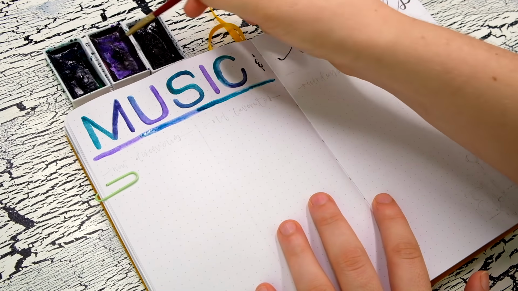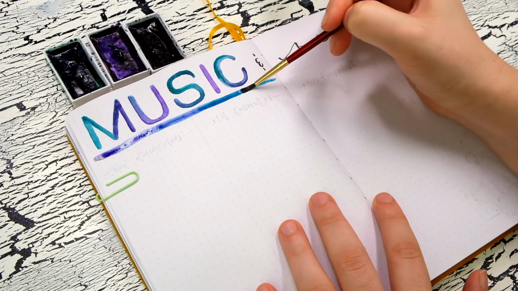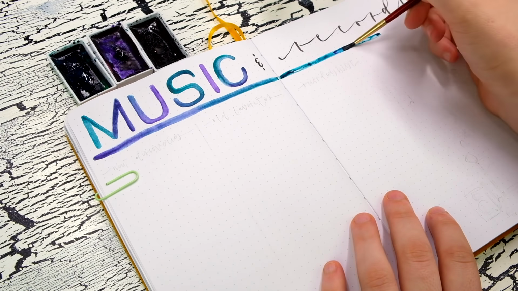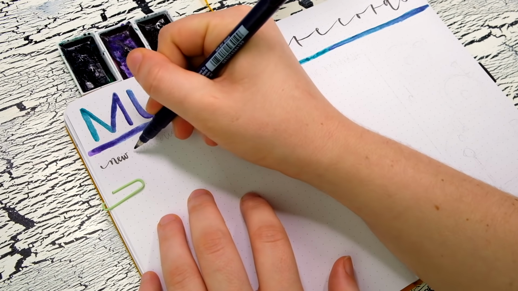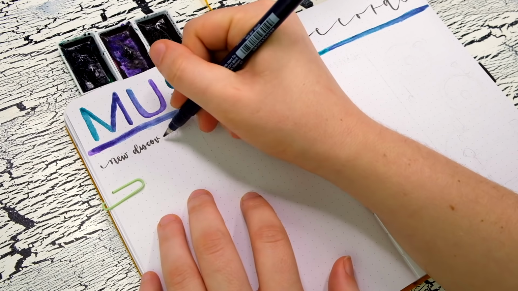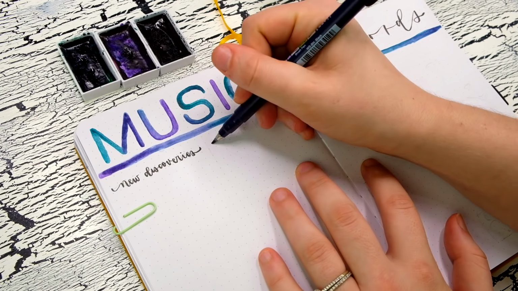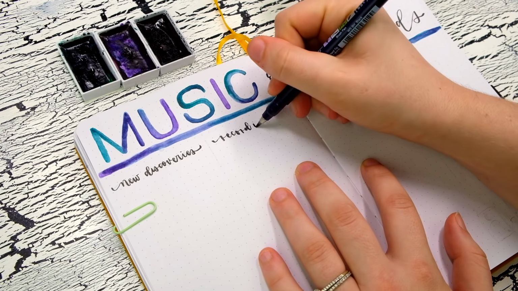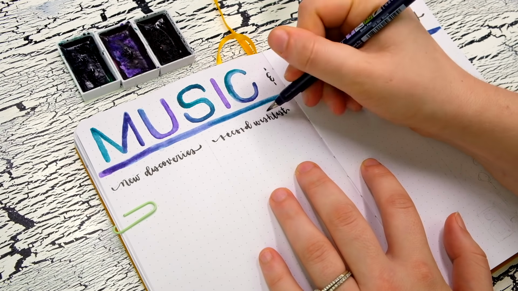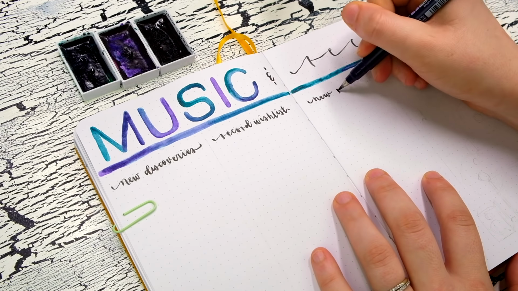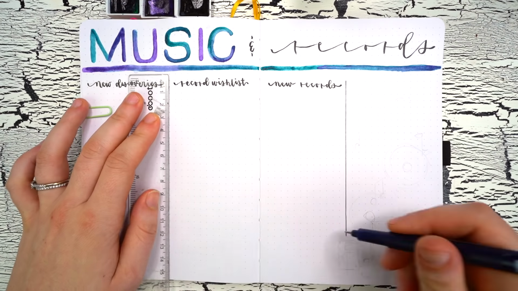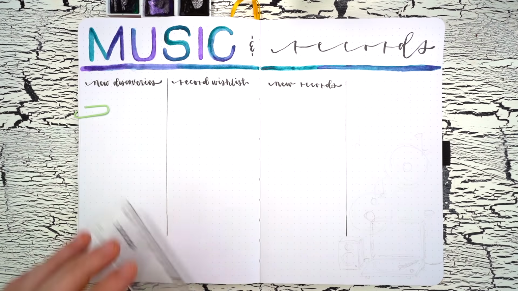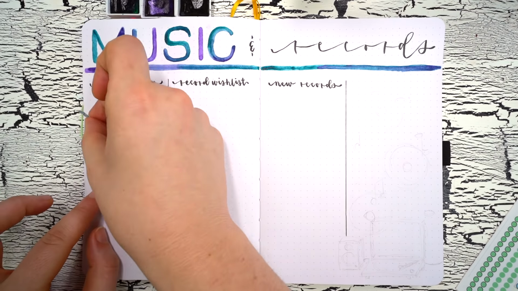I'm like, these are mine now. He's like, all right, keep them safe. But it's been a couple years since I've been actively trying to expand that collection. So I decided that I want to make it more of a priority to stock up on some of my favorite albums, really fill out my record collection because it's missing a lot of key artists and albums for me personally. So I decided to make this spread a music and record spread.